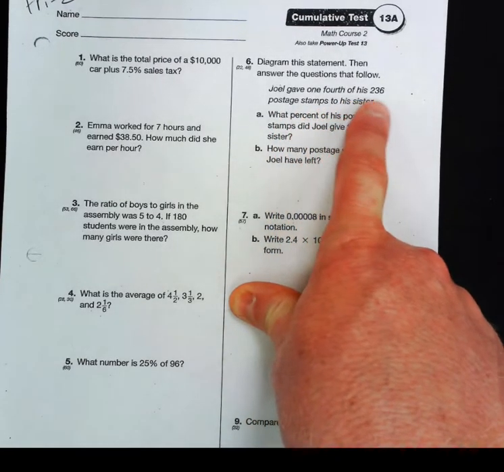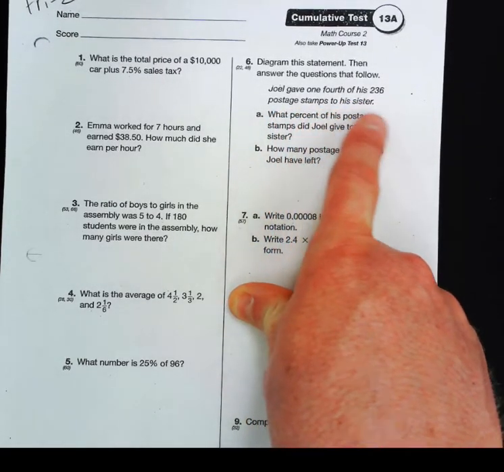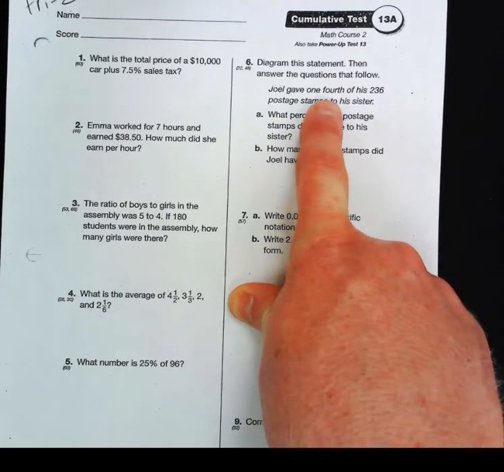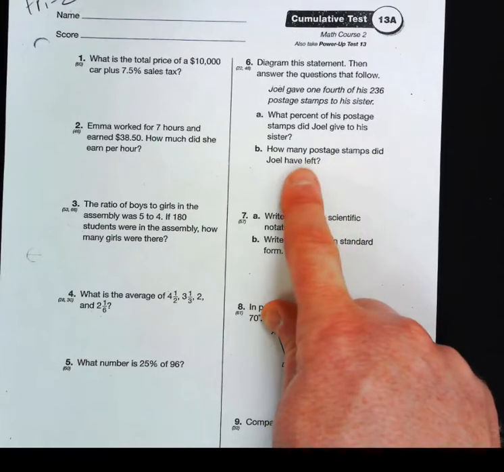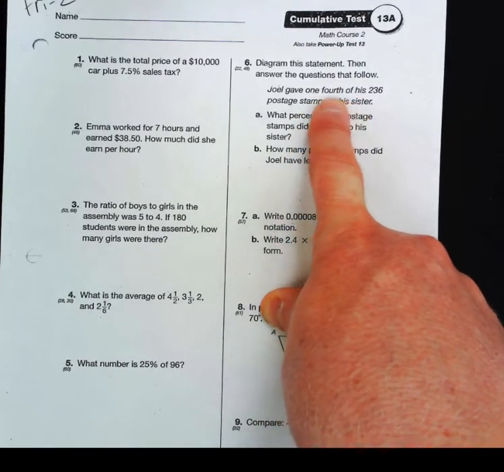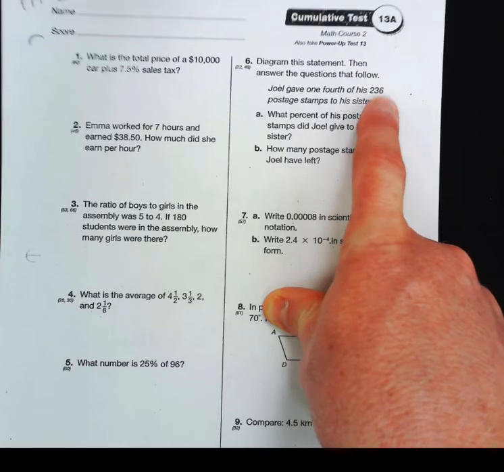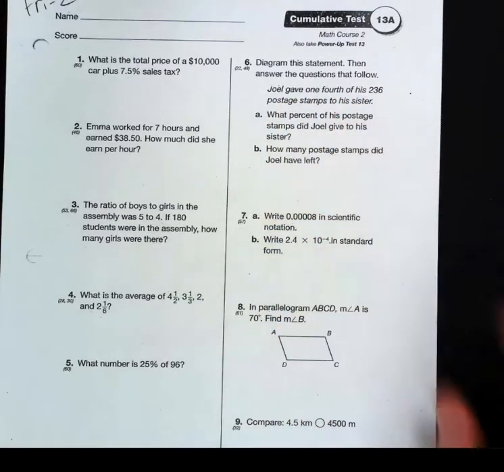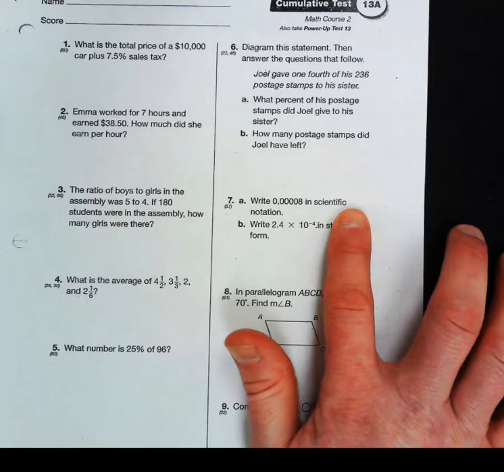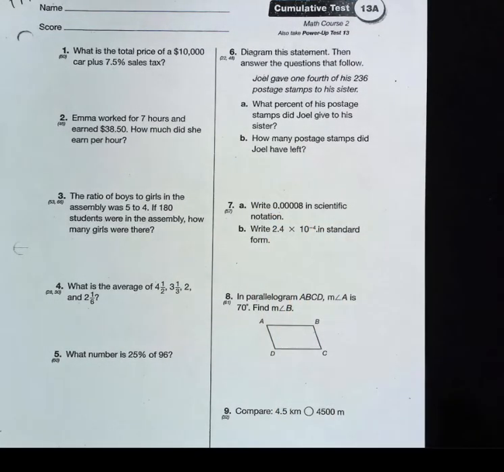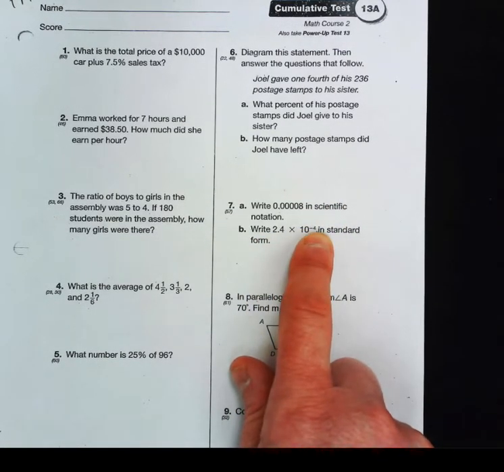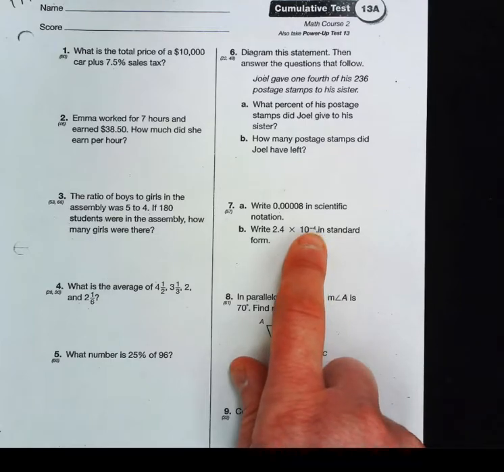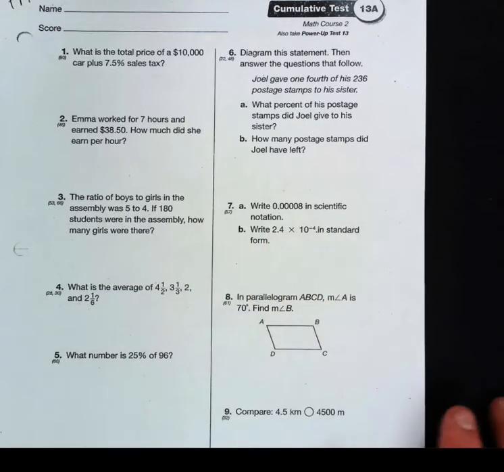Joel gave 1/4 of his 236 postage stamps to his sister. What percent did he give? So I got to switch 1/4 to a percent for A. How many postage stamps does he have left? So figure out what 1/4 of that is and then subtract that answer, or figure out what 3/4 of that is. Scientific notation, slide that decimal, count how many times you slide it. That'll give you a negative exponent. It'll look something like this when you write it, guys. You just have to have the right negative number here. This one is left 4 times.